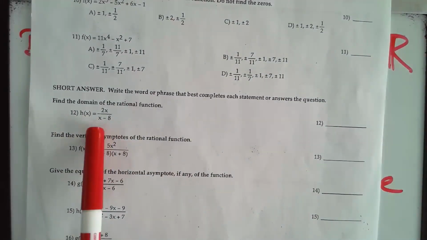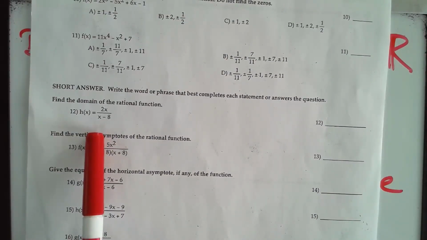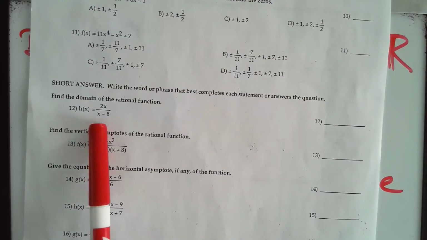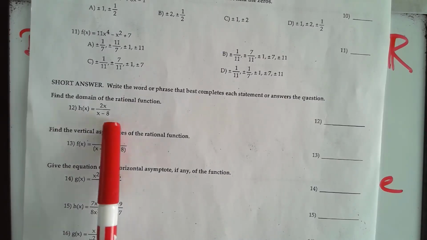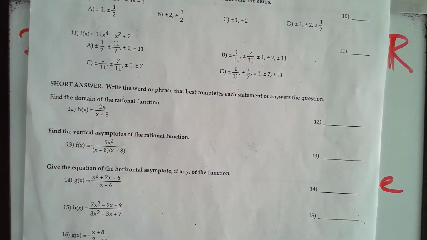Well, what about this one? Is that all real numbers? No, it's not, because we have an x in the denominator. So what do we have to do to find the domain? Set the denominator equal to 0 and solve.